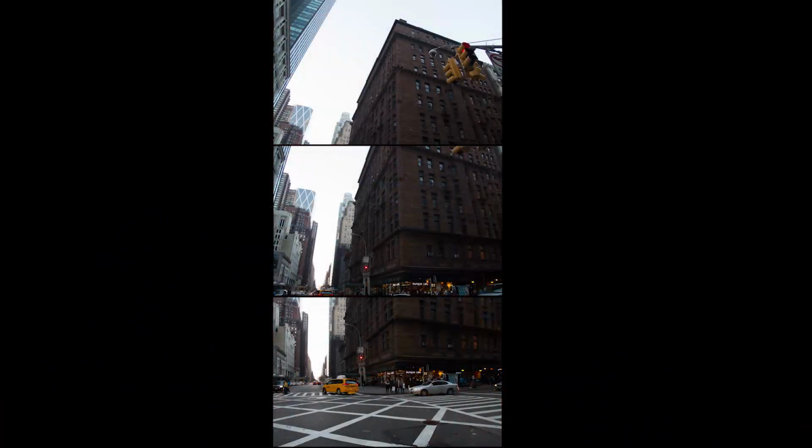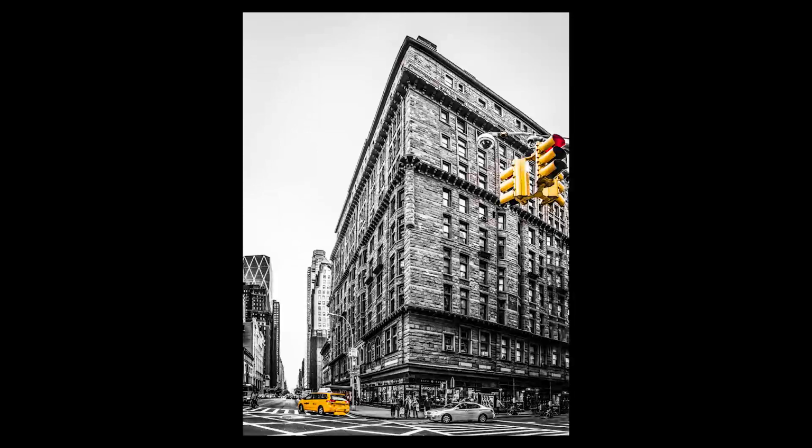In this video, we'll take these 3 photos, correct all the distortion due to the lens, and do a selective black and white. Here is the final result. So come and join me in my episode number 25.